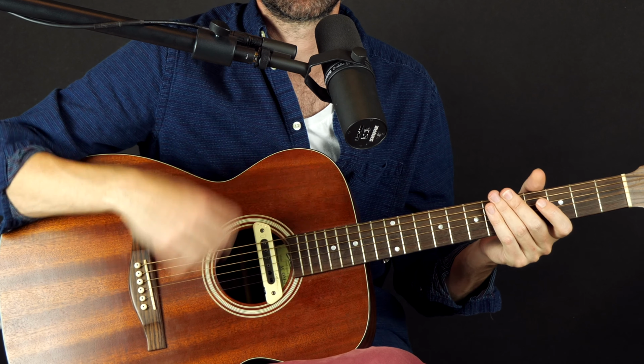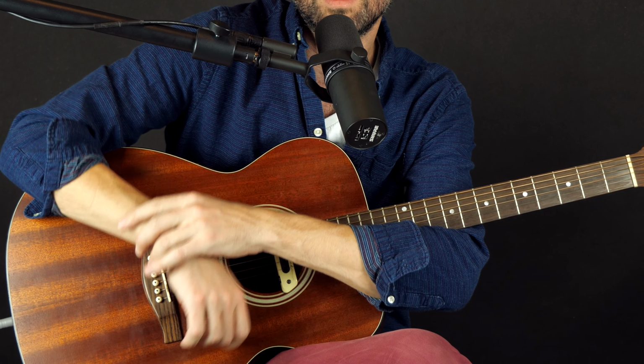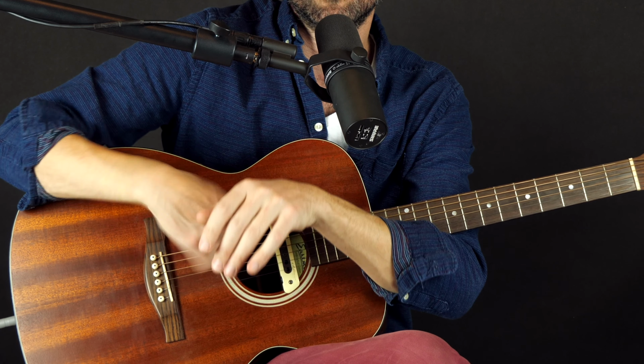Right? That's where most of the motion is. A little support motion here, but very minimal. Mostly all on the wrist. Now, I'm also holding a pick really lightly.